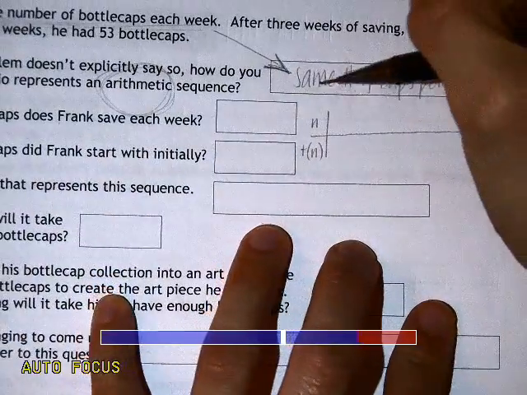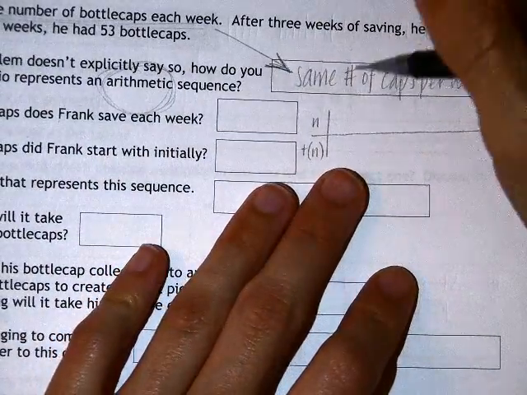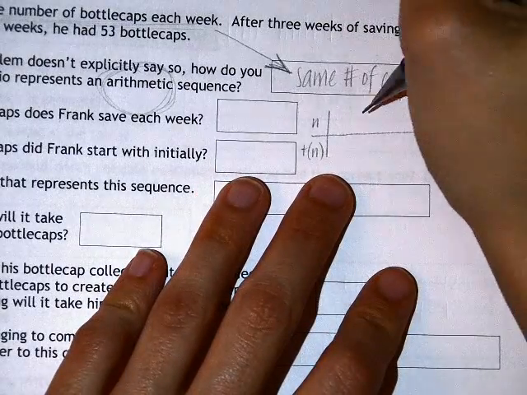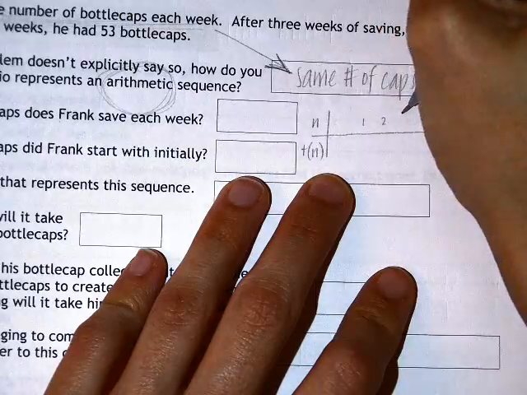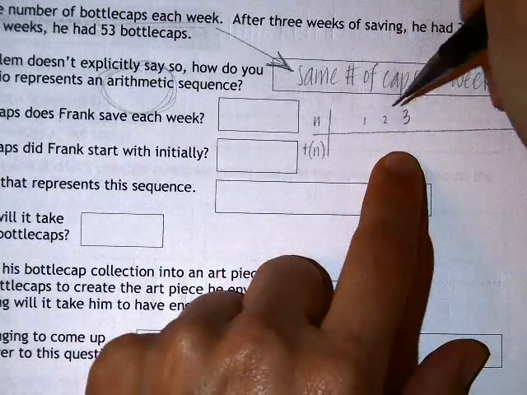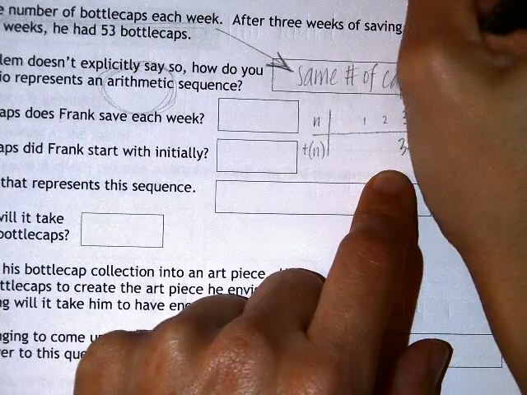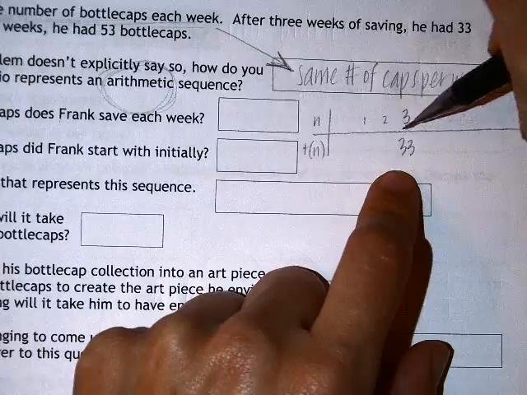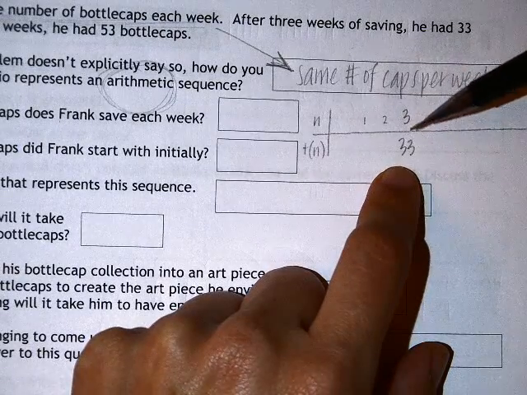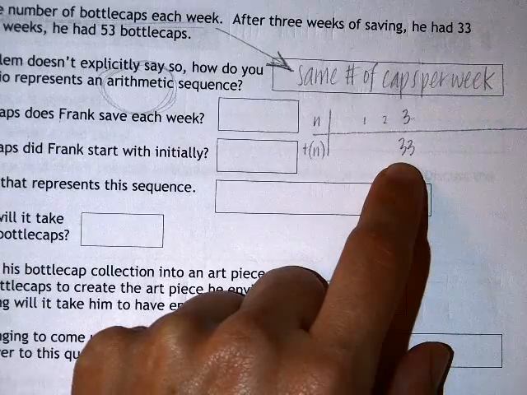It says after 3 weeks of saving, he had 33 bottle caps. So 3 weeks is kind of telling me that he saved for 1 week, he saved for 2 weeks, nope, he saved for 3 weeks. So N is kind of like the weeks here. And he had 33 caps. So that tips me off again that I can set up my table in a very familiar way that I recognize. The third term is 33.